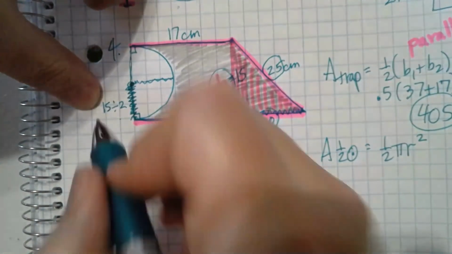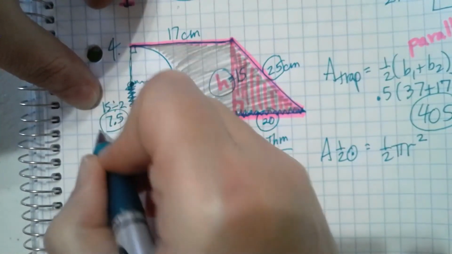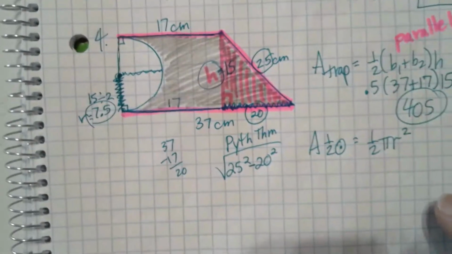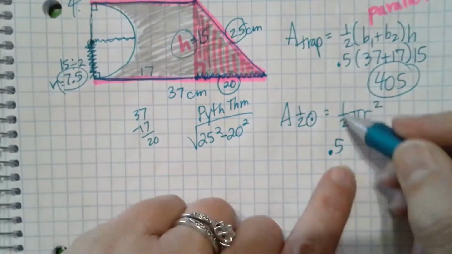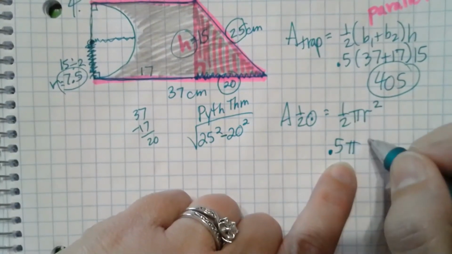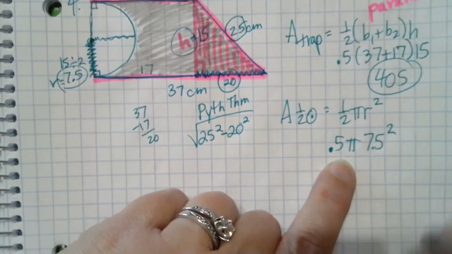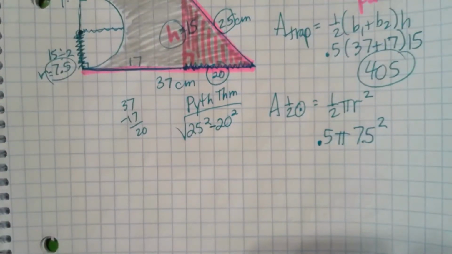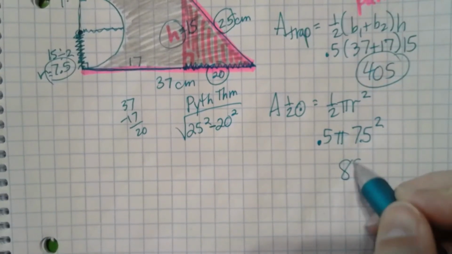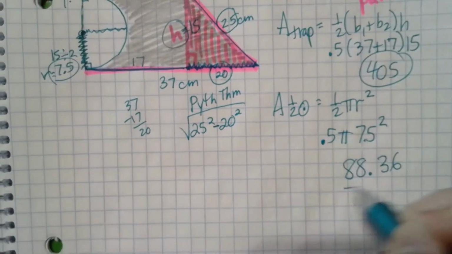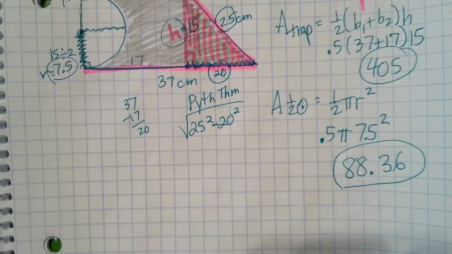It's half of 15, which is 7.5. So that's going to be the radius of our circle. So I'm going to go over here to my formula. Half of pi 7.5 squared. Calculator, half pi 7.5 squared makes 88.36-ish.